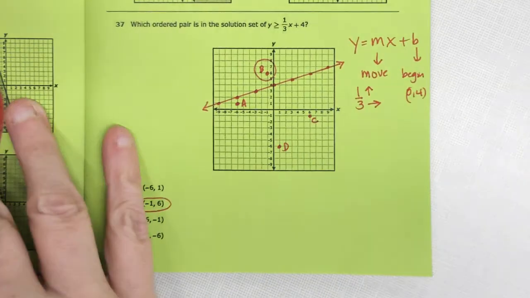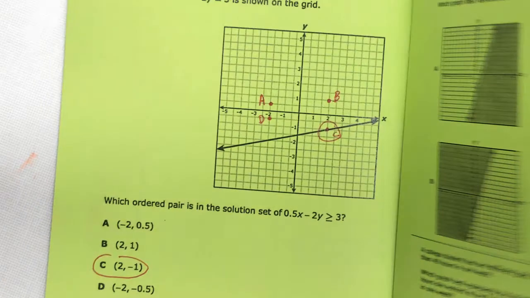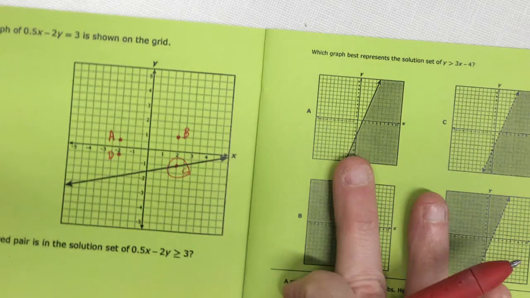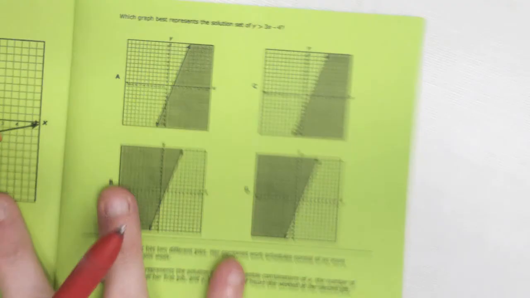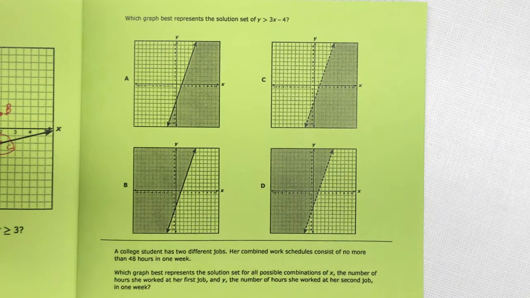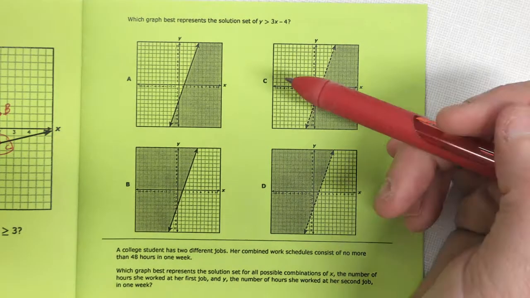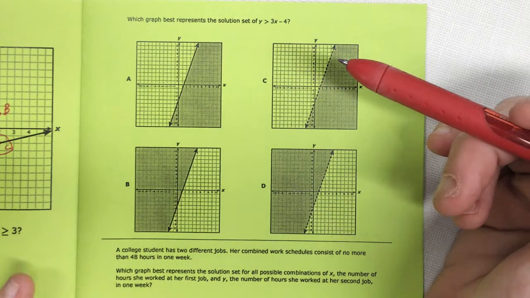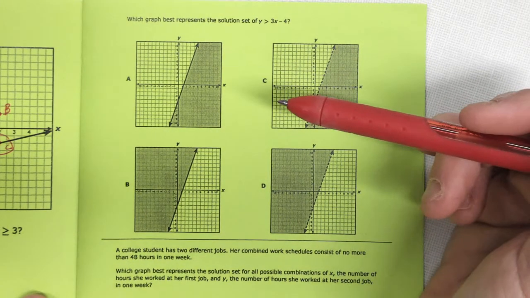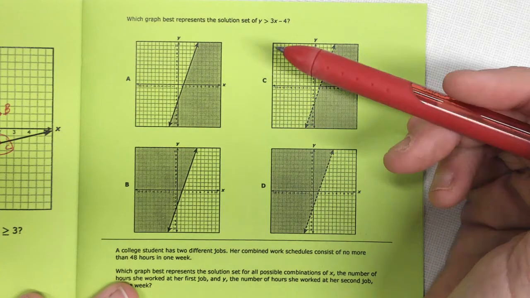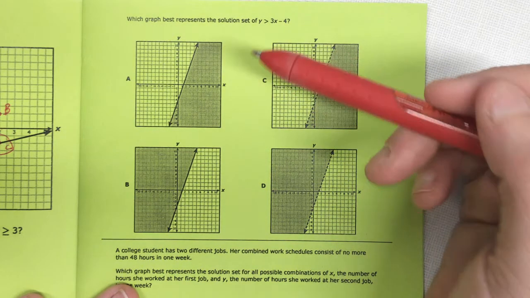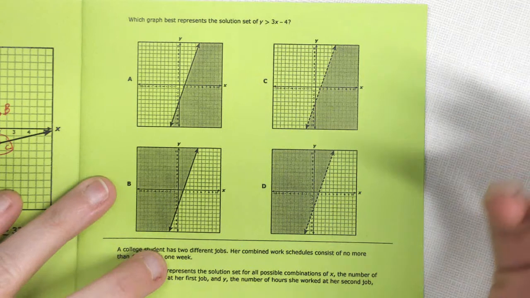Okay, let's try a different one now. Now that we've done that, let's look at a different type of problem. And it looks like this. It says, which graph best represents the solution set of y greater than 3x minus 4? This one's in slope-intercept form. But still, the first thing I'm going to do is identify what kind of boundary line I'm going to have. What should I have, dashed or solid?